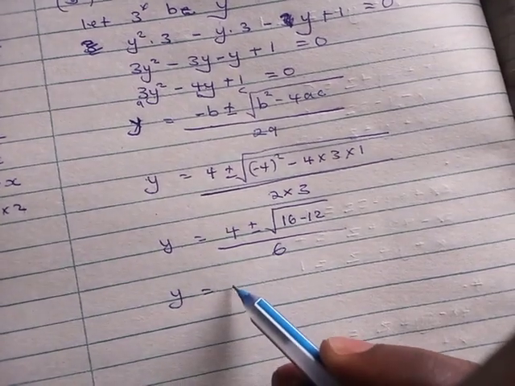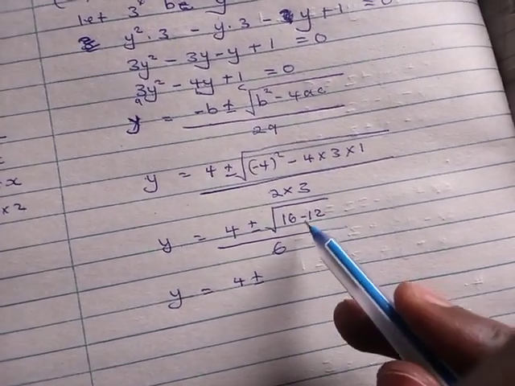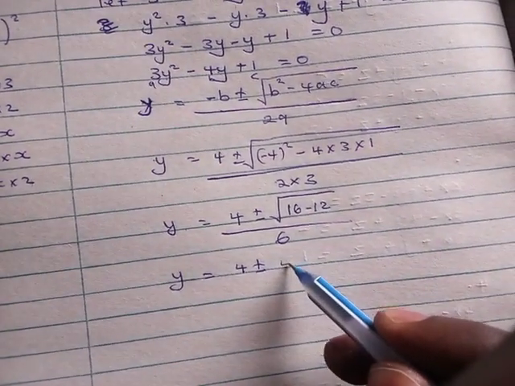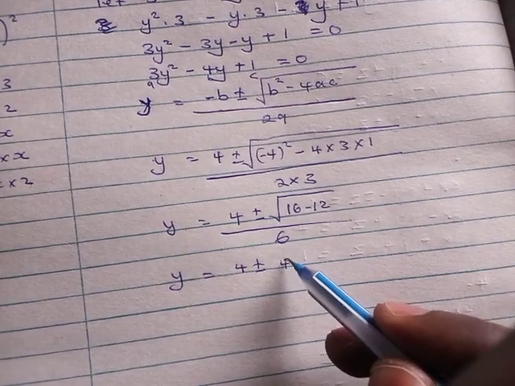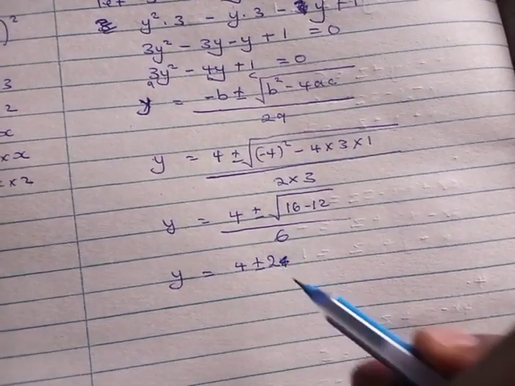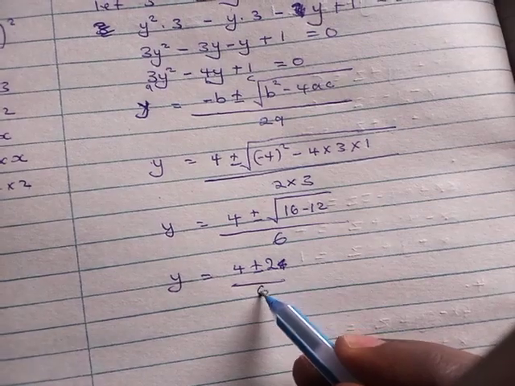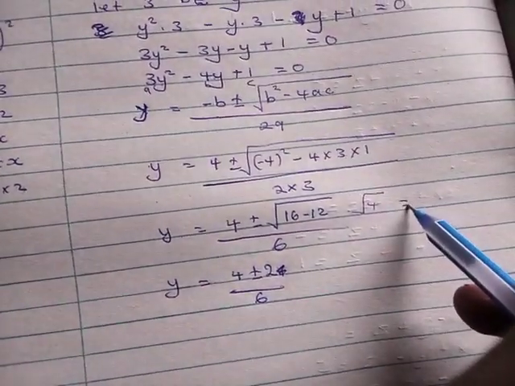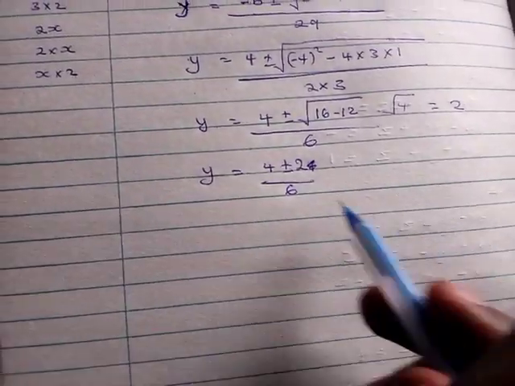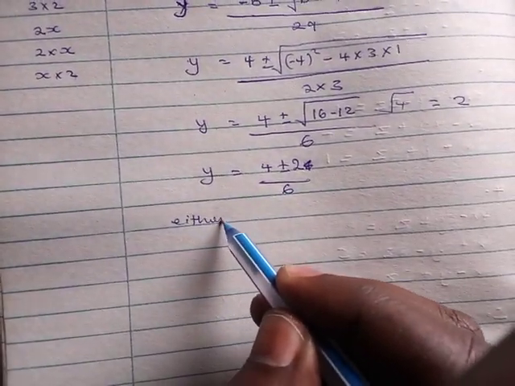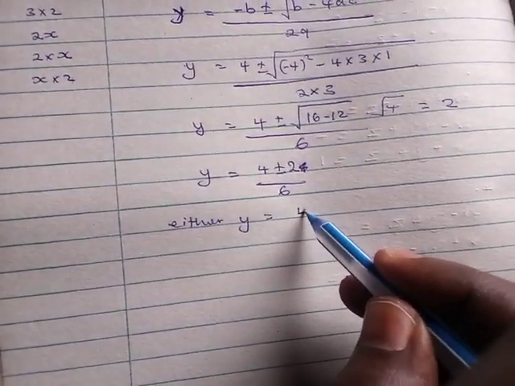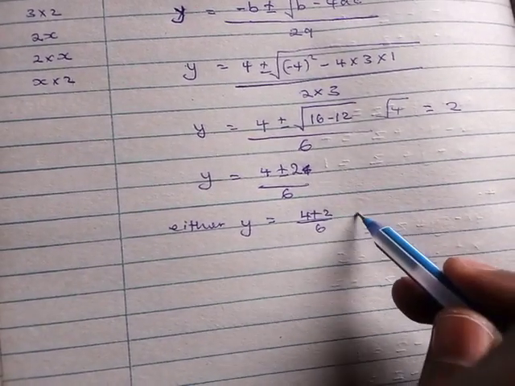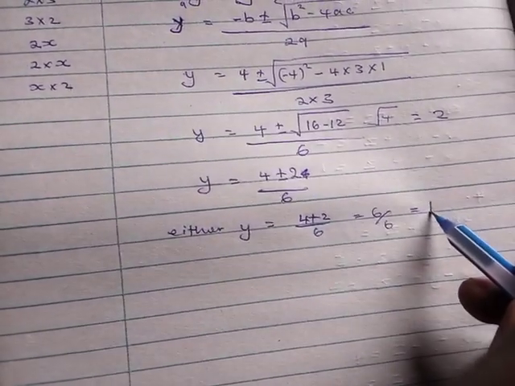So we have y equaling to 4 plus or minus, what is 16 minus 12? 16 minus 12 is 4. And then root 4 is 2, out of 6. So we have either y will be equaling to 4 plus 2, then out of 6, it will be giving me 6 out of 6, which is equal to 1.